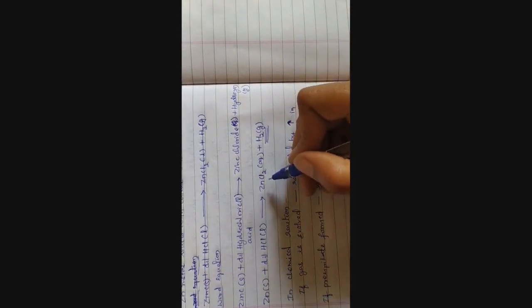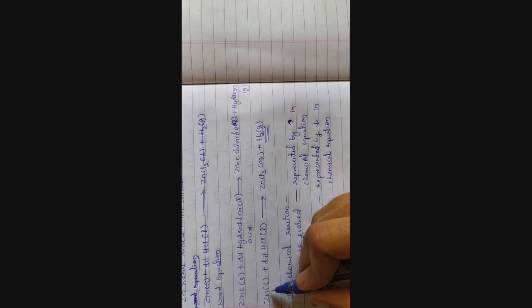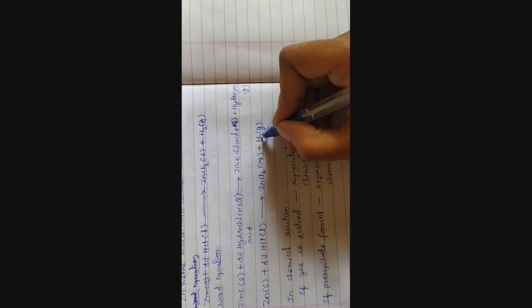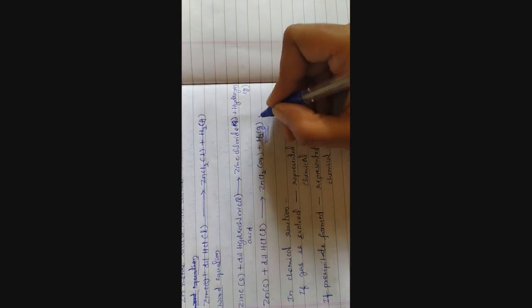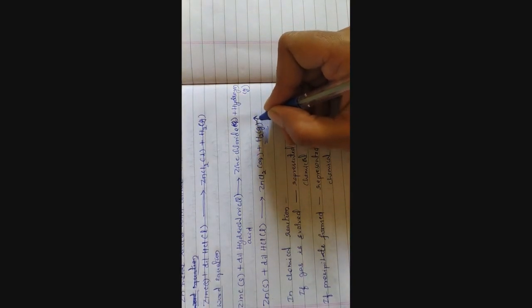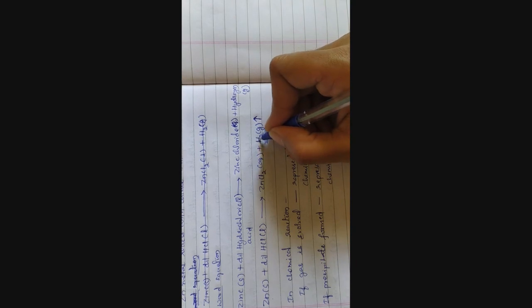In this example, the reaction between zinc and dilute HCl, hydrogen gas is released. Therefore we will write an upward arrow mark here. This upward arrow mark indicates the evolution of hydrogen gas in this chemical reaction.